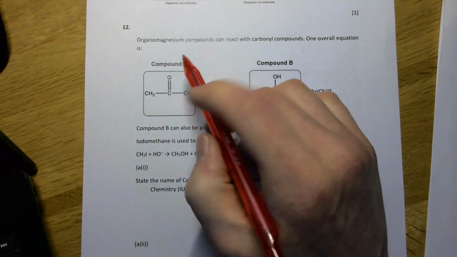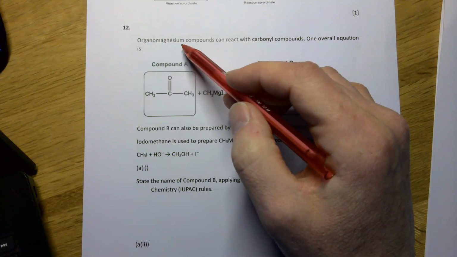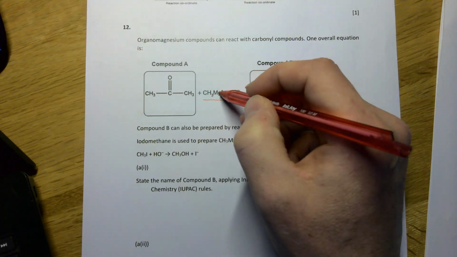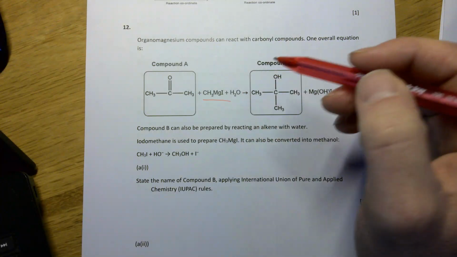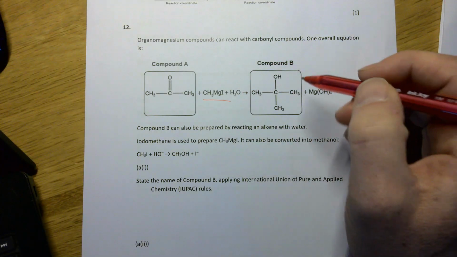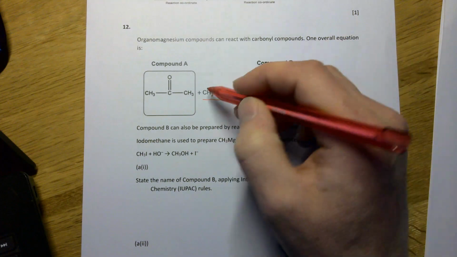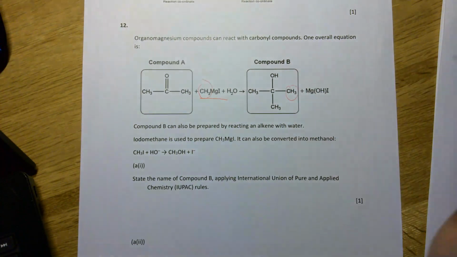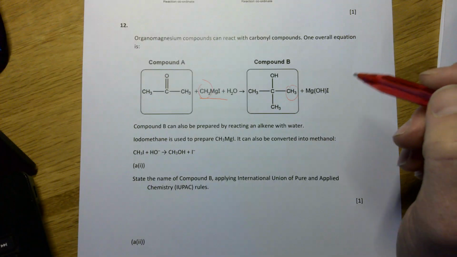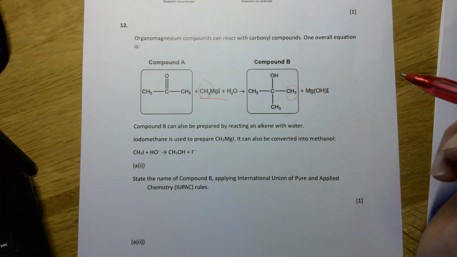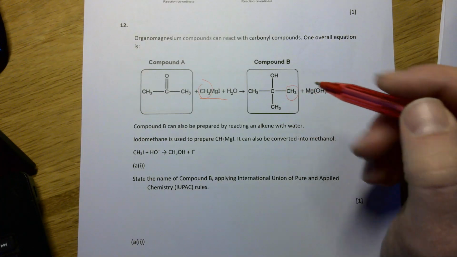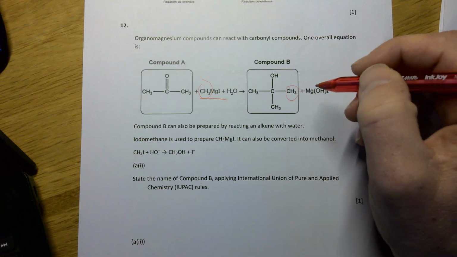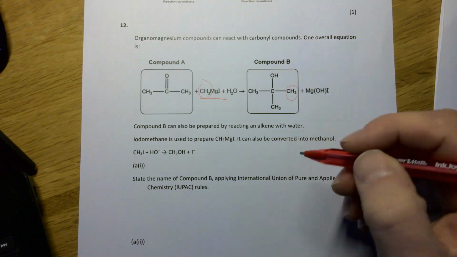Funny old question, because it's asking you about something you've never heard of or seen before. So organomagnesium compounds. Organo because it's an organic molecule with a magnesium strapped in there somehow. And you're not told much about them. You don't need to know much about them to do this question. But you're told the overall equation. So you can see that in the end, hopefully, that CH3 ends up as one of these CH3s. Let's say that one. Doesn't matter which one. Or you can make this stuff from taking an alkene and reacting with water. If you take an alkene and react it with water, you add water across a double bond. Right, so let's work out what that would be.